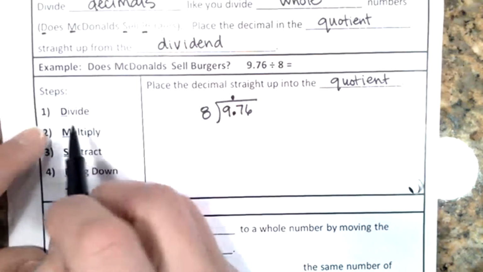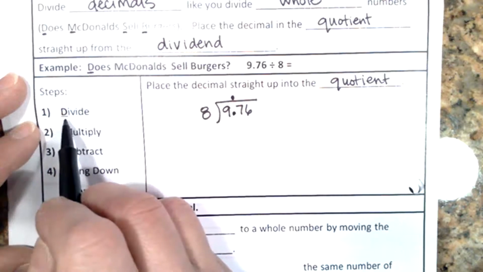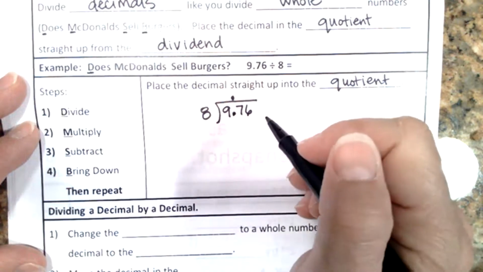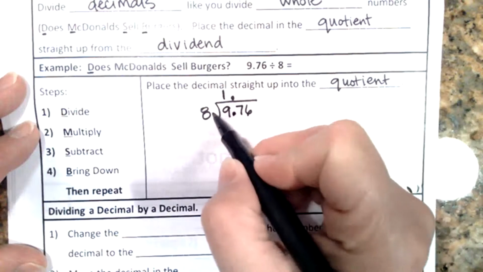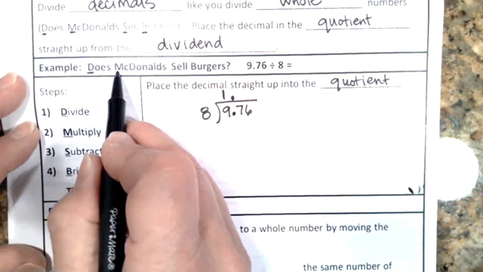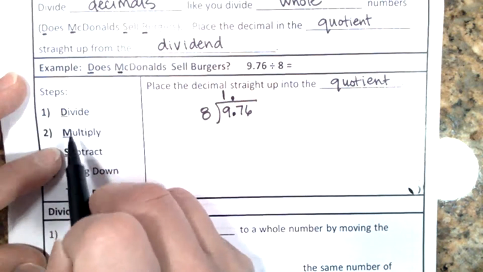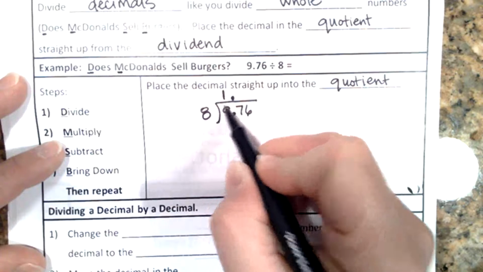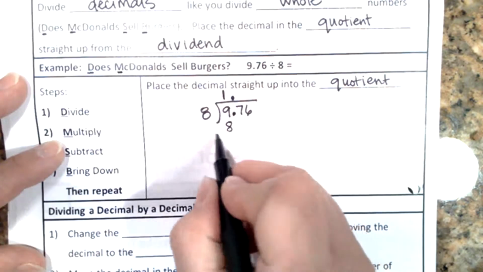So the first step, the word does, D stands for divide. Does 8 fit into 9? Yes, it does. How many times will it fit into 9? It will fit into 9 one time. So the next step is multiply. The M in McDonald's stands for multiply. So we divided, now we're going to multiply 8 times 1. 8 times 1 is 8, and we put it right below the 9.